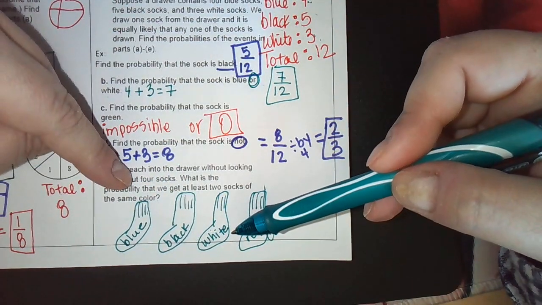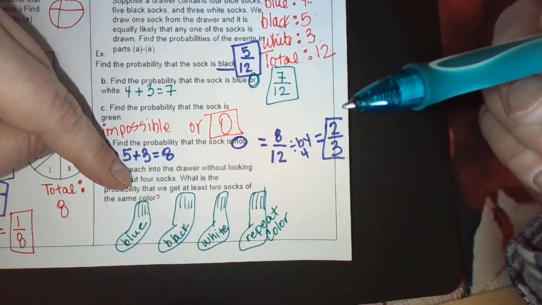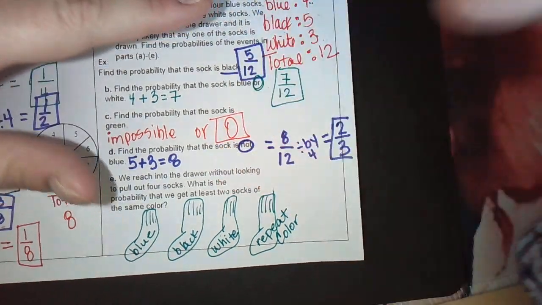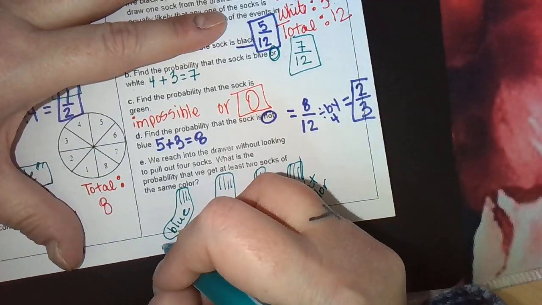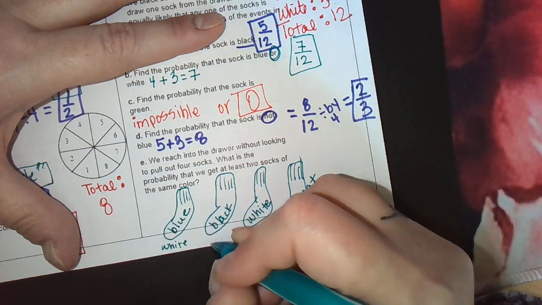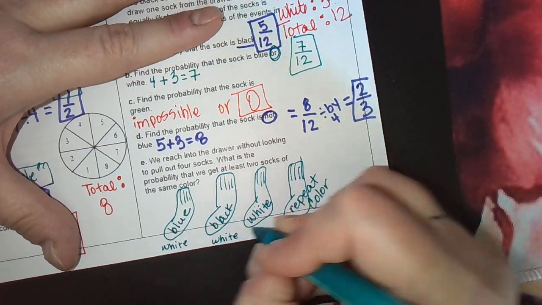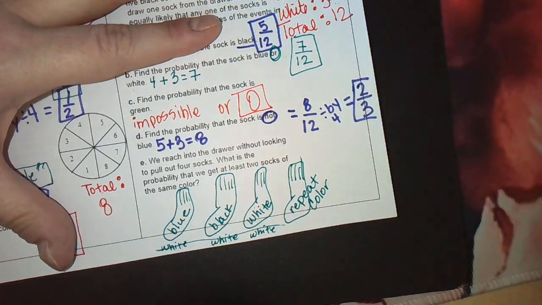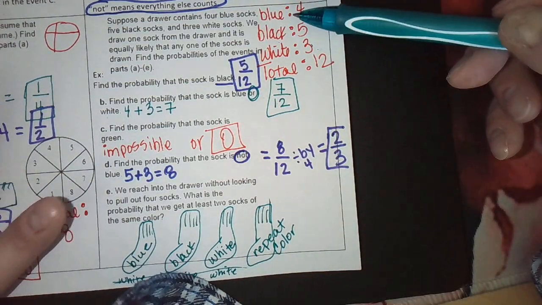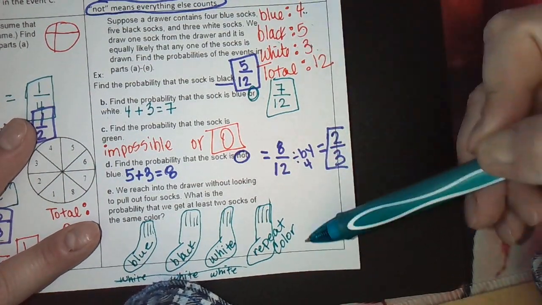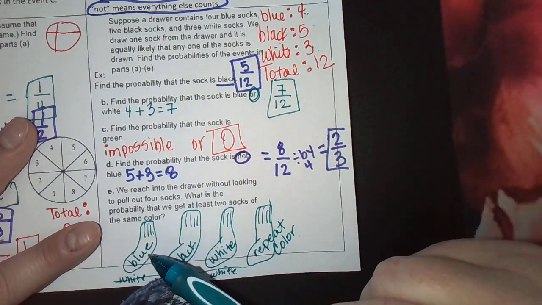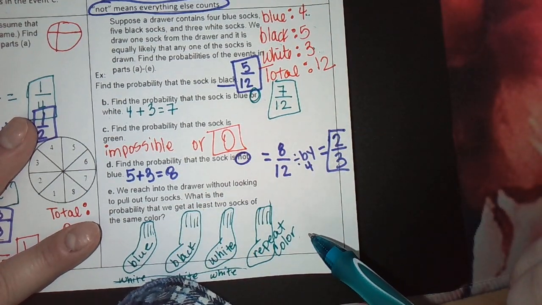So if there's 4 socks, we have to repeat a color. Even if we get all 3 white socks, we still are repeating that white sock. Because there's only 3 colors, if I pull out 4, I have to get a repeat color no matter what.